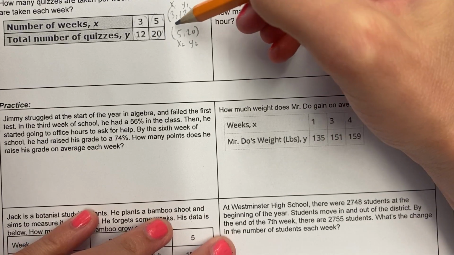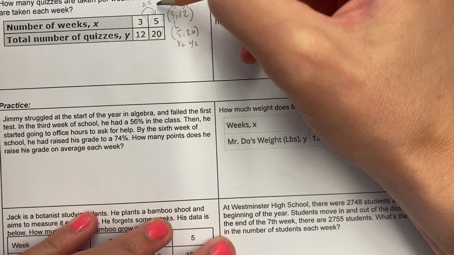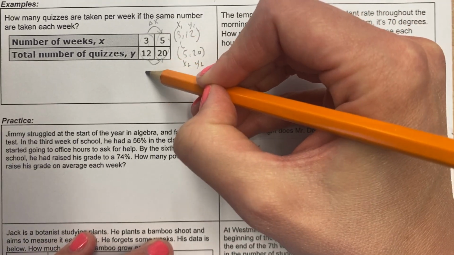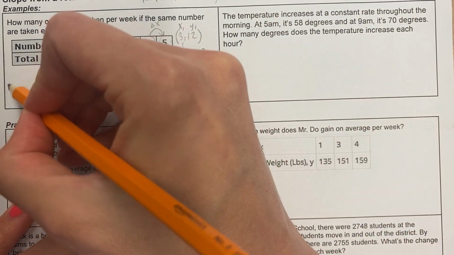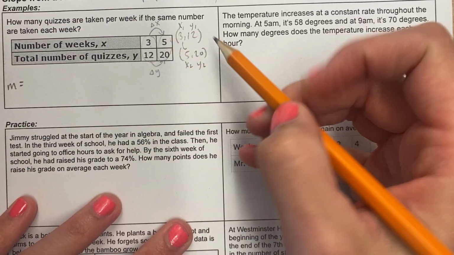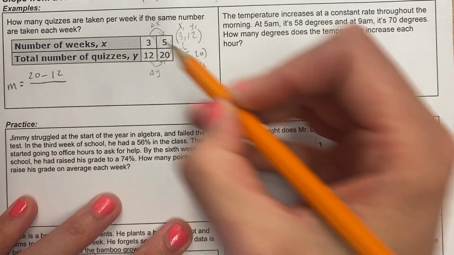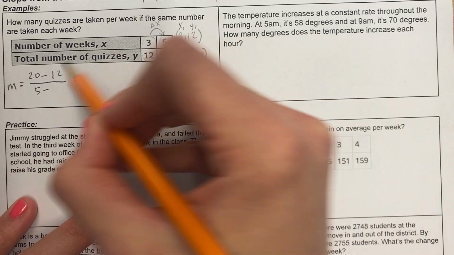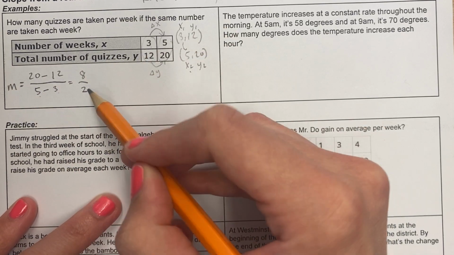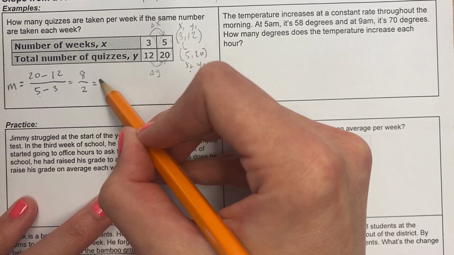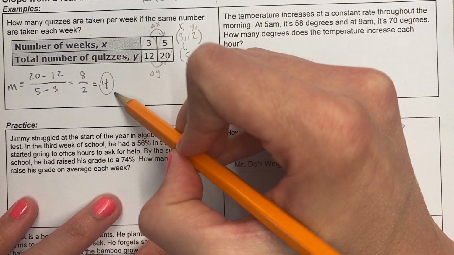I can also, just like before, observe the change in x, right? Delta x is used to describe the change in x, and the change in y. So either way, all right, let's take a look. Let's do it with the slope formula, and then we'll observe how that's the same as just observing the change. If I do the slope formula, that's y2 minus y1 over x2 minus x1. So 20 minus 12 is 8. 5 minus 3 is 2. I can simplify this, right? 8 divided by 2, that's 4. So how many quizzes are taken each week? 4 quizzes.